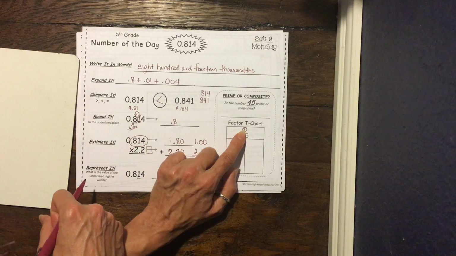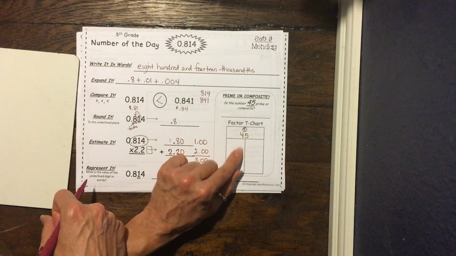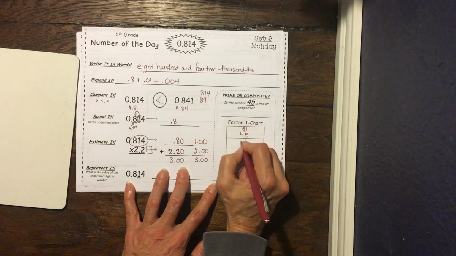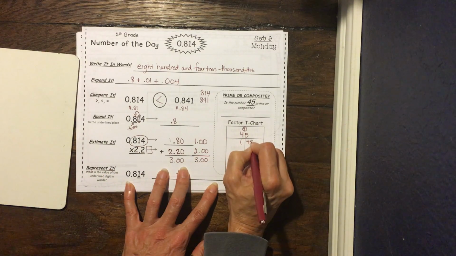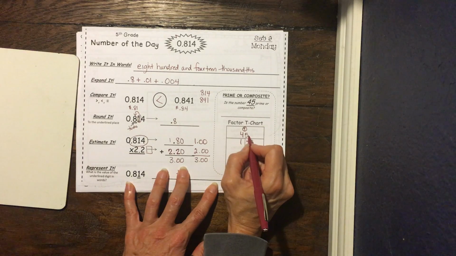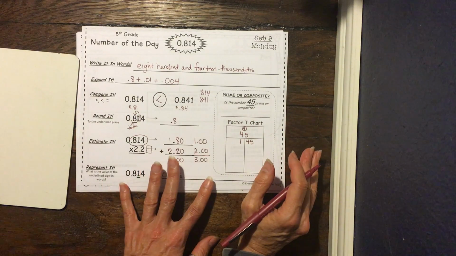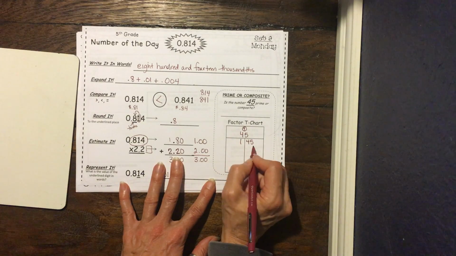Well, we know 3 goes into 9 and we know 9 goes into 9. So we know both of those numbers will be somewhere down here on our T-chart. Okay? We always start with 1 and 45. We then ask if this is odd or even. Well, 45 is odd, so we know all the even factors are out, so we don't have to worry about 2.